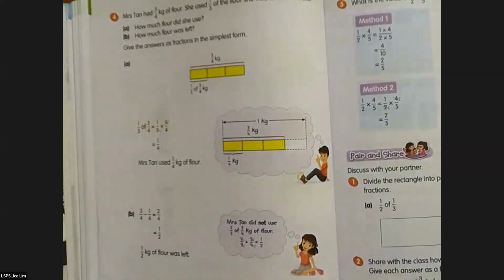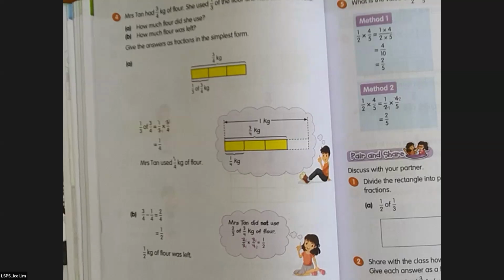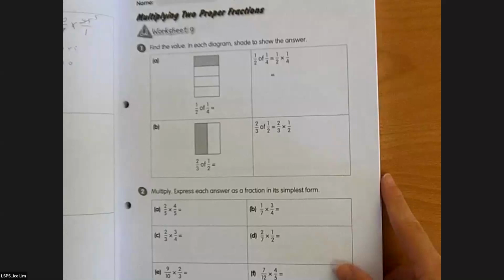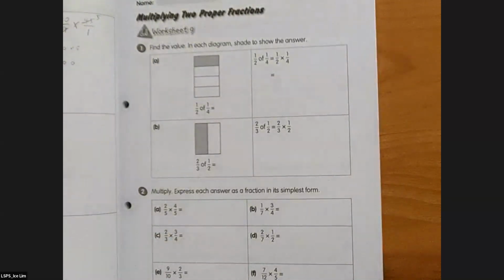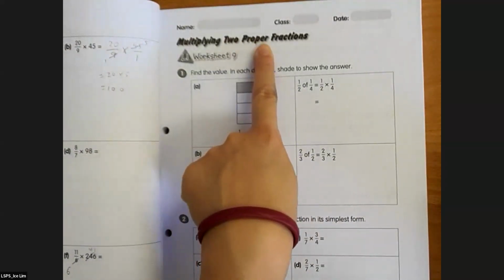Okay, if you are ready, I'll give you the worksheet. We are going to try it out. Okay, we're at the topic of multiplying 2 proper fractions.